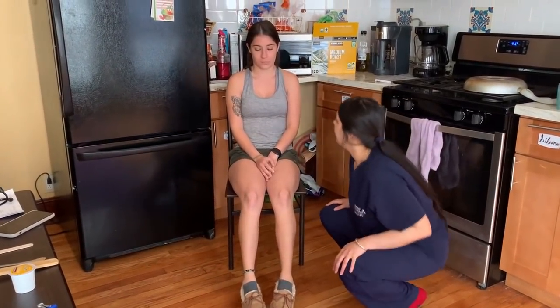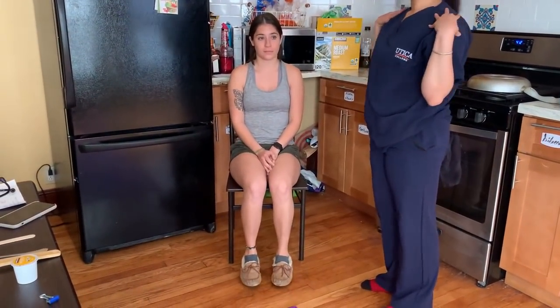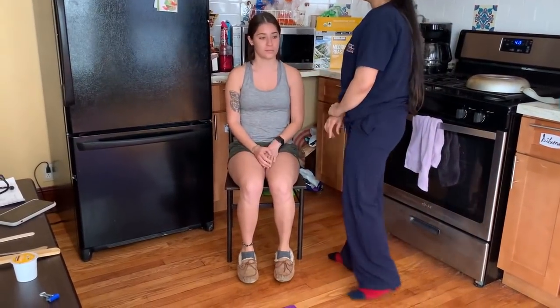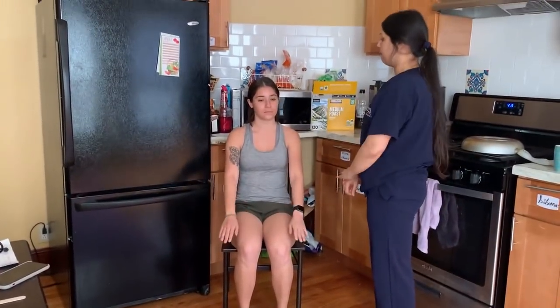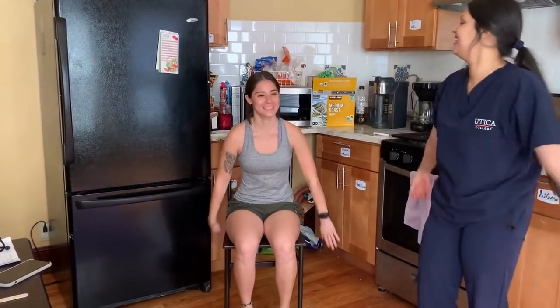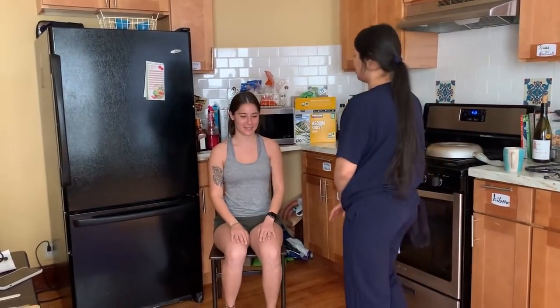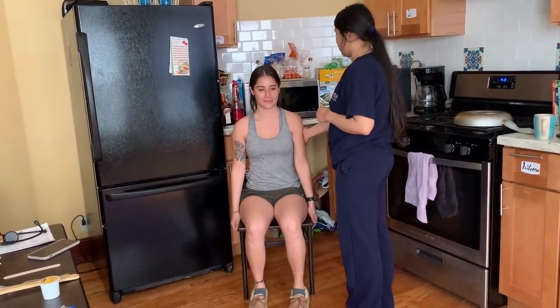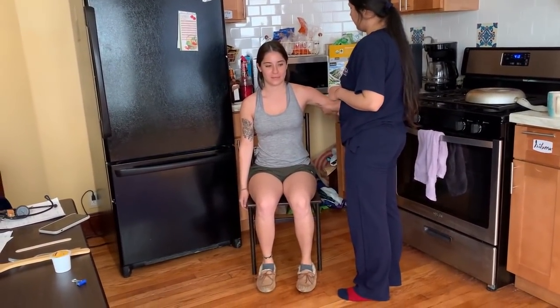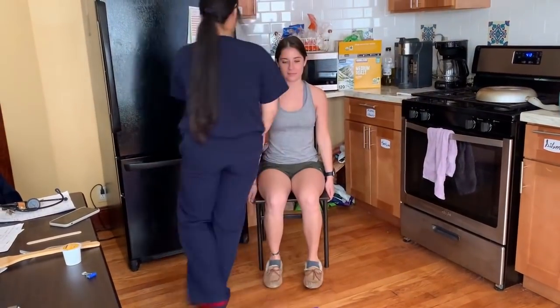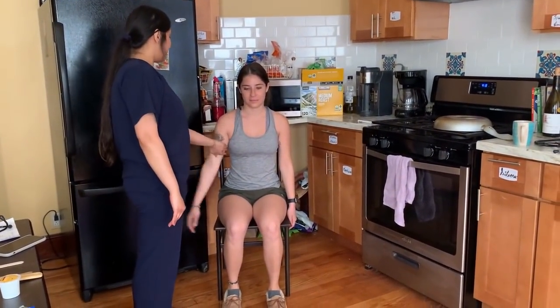So now we're going to go up and do her shoulders. I'm going to have you flex bilaterally. Awesome. I'm going to have you extend and circumduction. Awesome. Full range of motion is present in the shoulders. I'm going to have you now abduct out with some resistance and adduct in. Awesome. Now bilaterally, and back in. Awesome. So bilaterally 5 out of 5 strength.